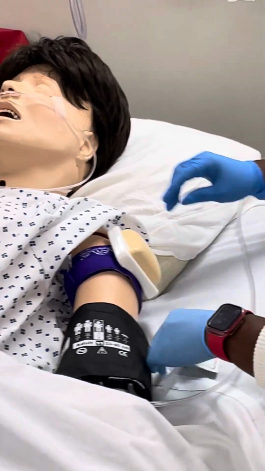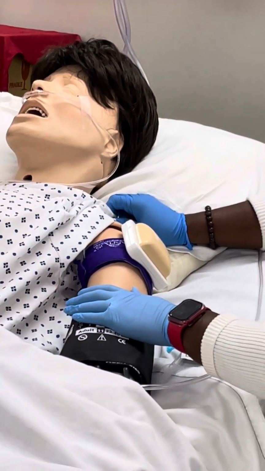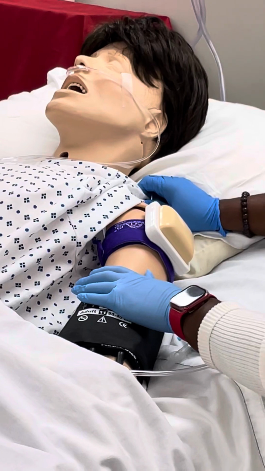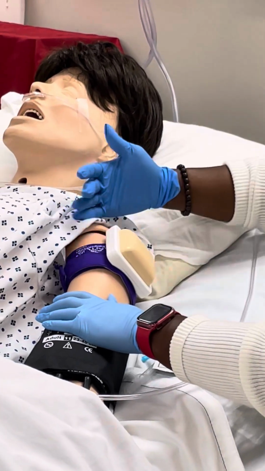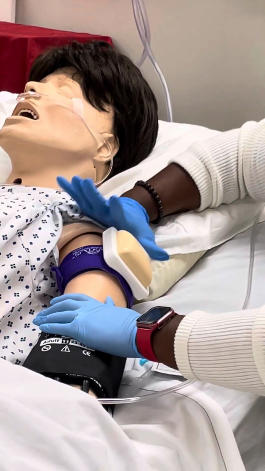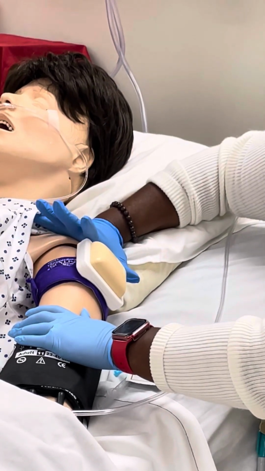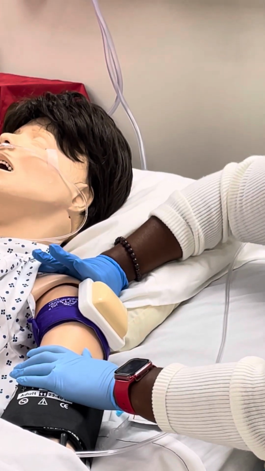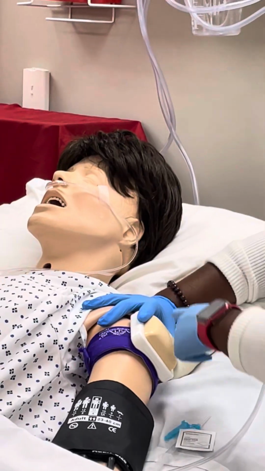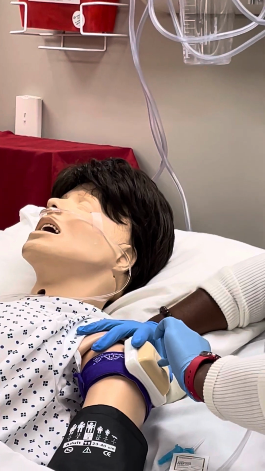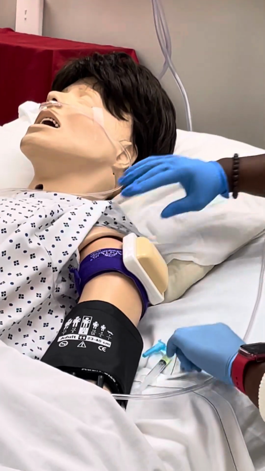So, Mr. Holmes, I'm about to give you your medication in your deltoid. You may feel a slight sting as we're pushing. Is that okay with you? He said yes. So I'm going to place the palm of my hand on the acromion process, and the back of my thumb is past the scapula. In the V shape here, I'm going to go directly in the center. So I have my area.